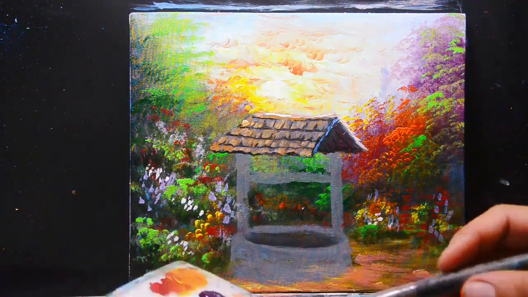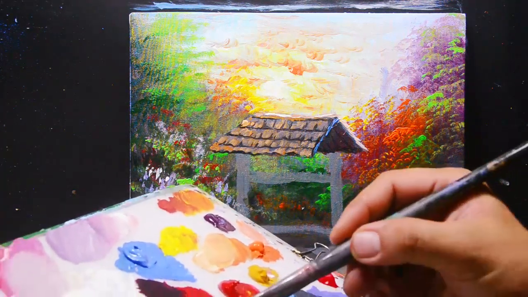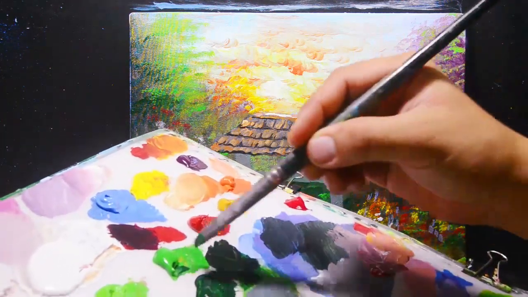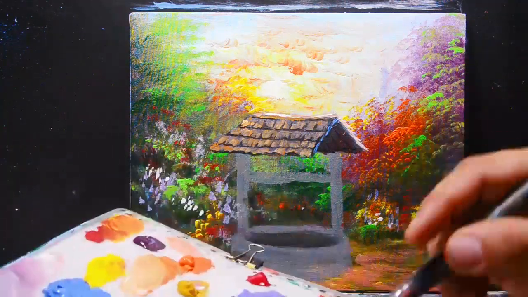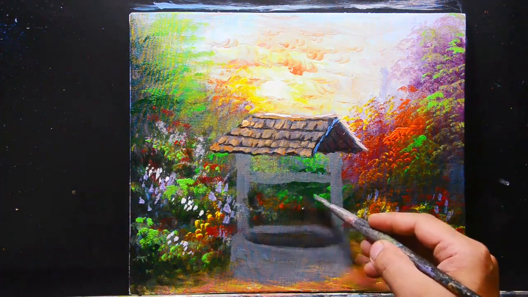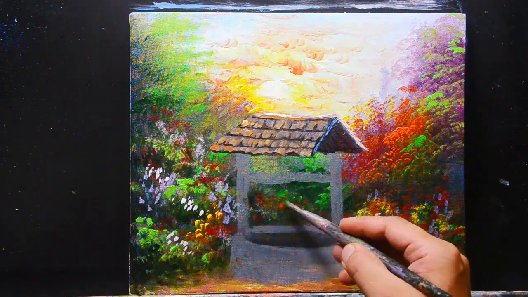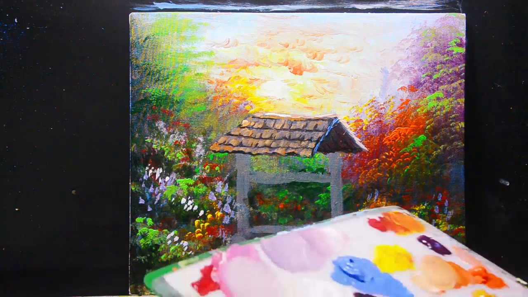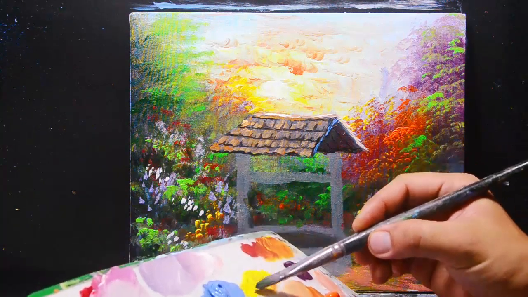I'm going to add the hooker green, or just mix the hooker green and also the light green. Hooker green and the light green color. Paint here. Just looking good in that area. And the cadmium yellow.